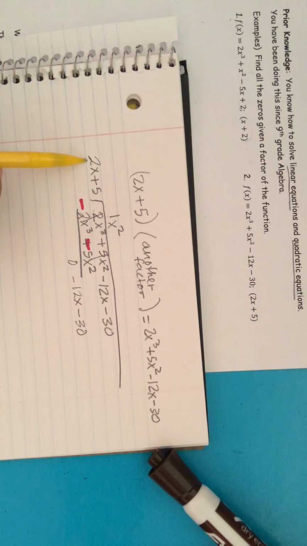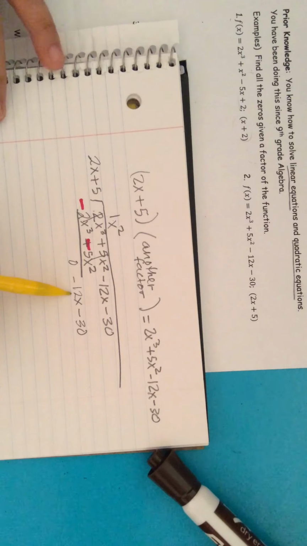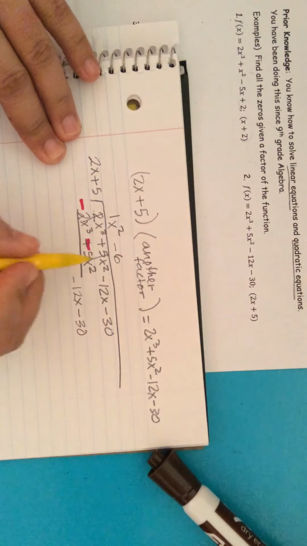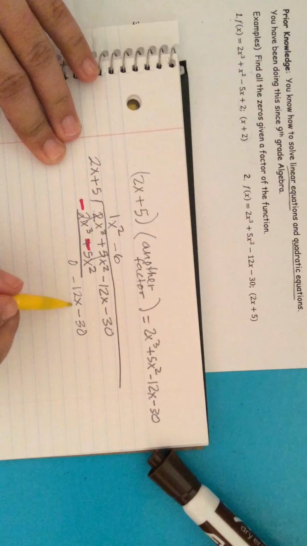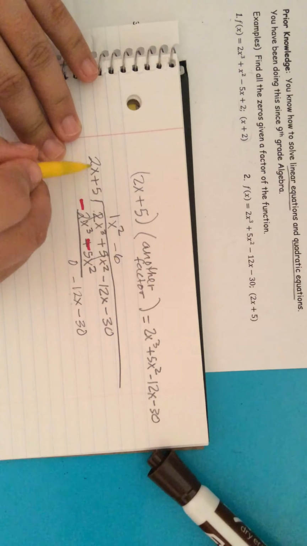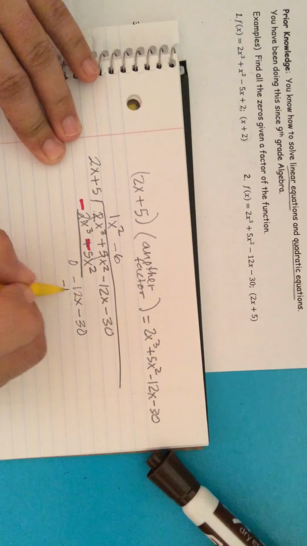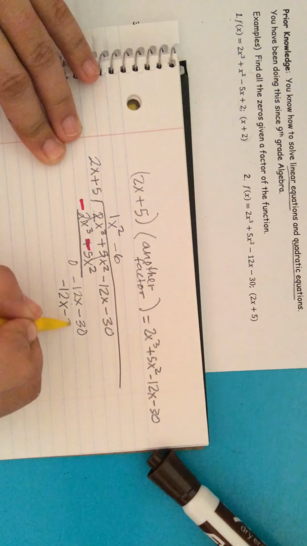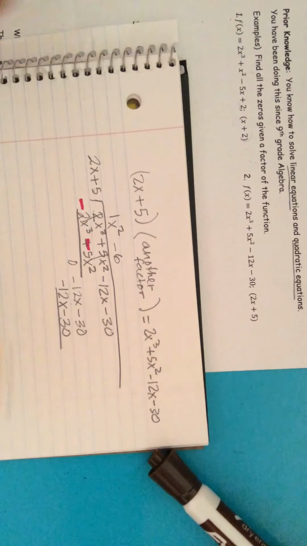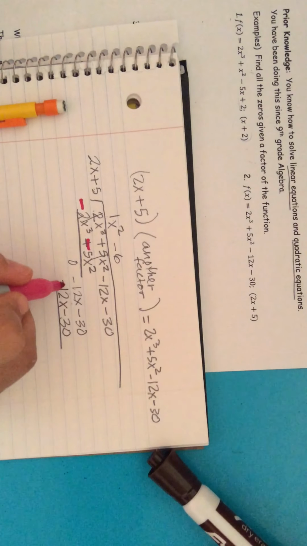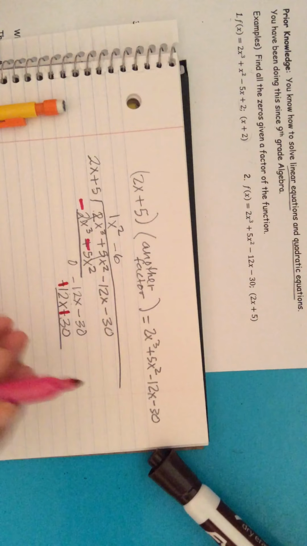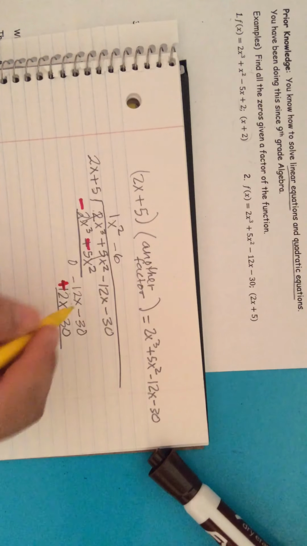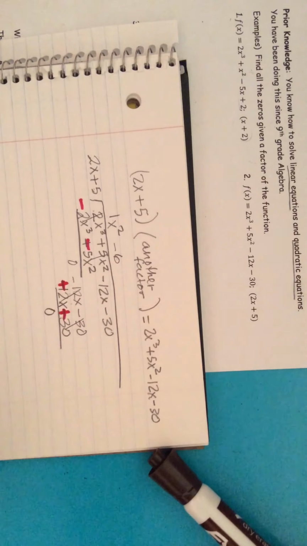And the 2 goes into the negative 12, negative 6 times. And then you already have an x, so you don't need another x. So negative 6 times 2 is negative 12x. Negative 6 times 5 is negative 30. And then use another color marker to change the sign. So that's a plus, that's a plus. So notice that everything canceled out.